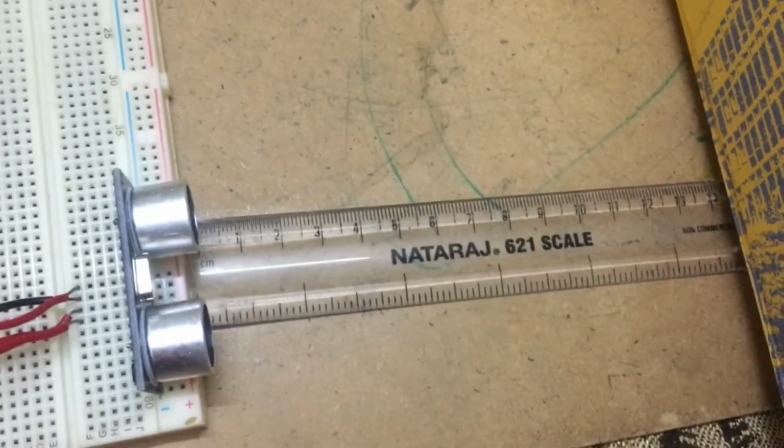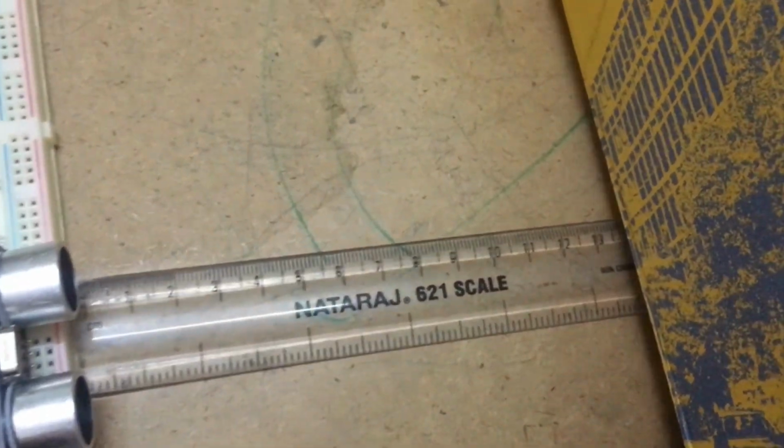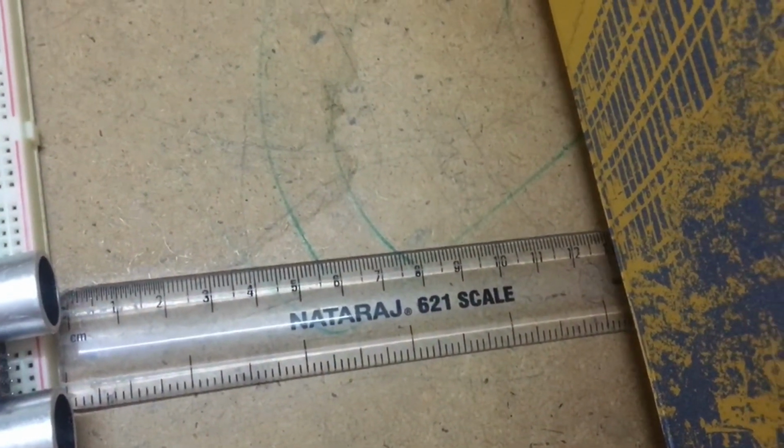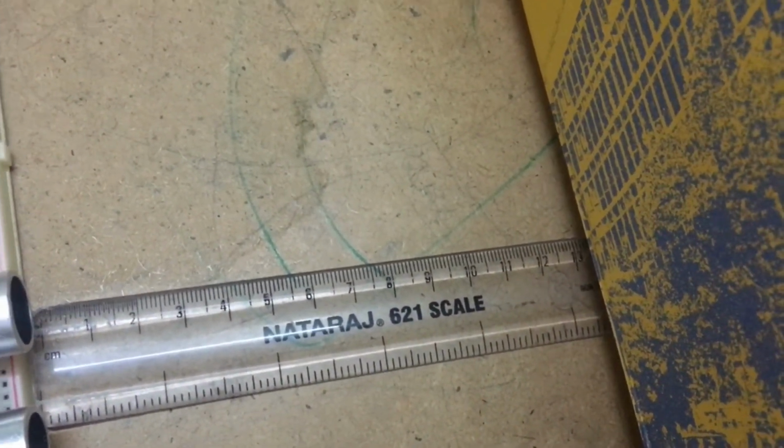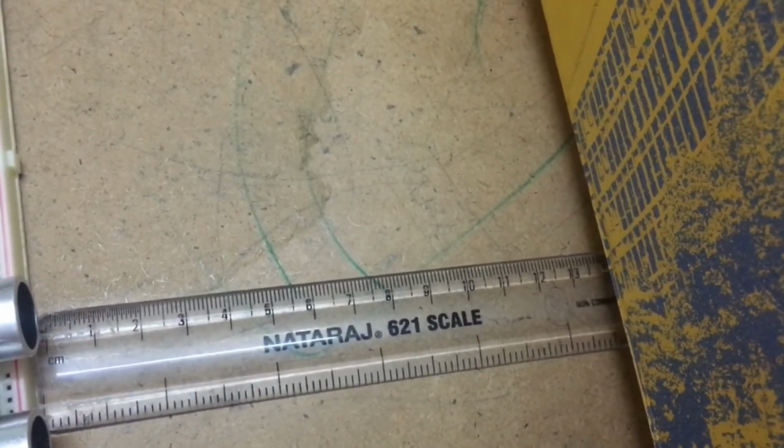Then when I move the object to 14 centimeter, for example here I will keep it at 14, at 13, to 14 it will show.